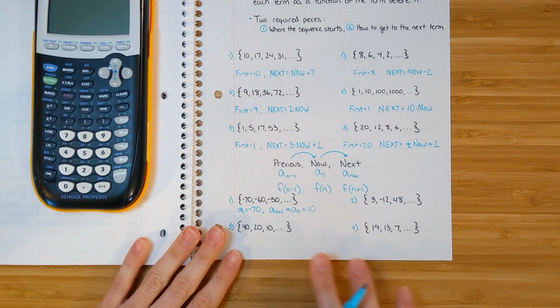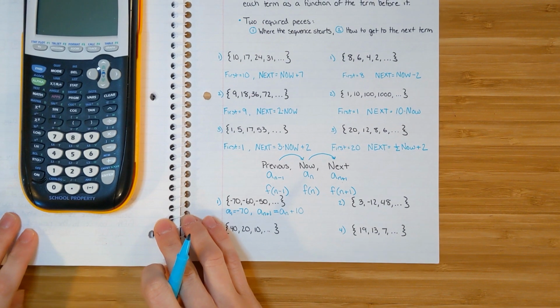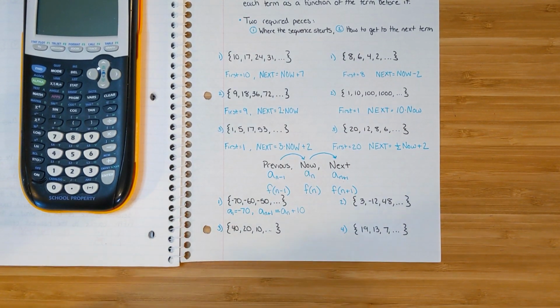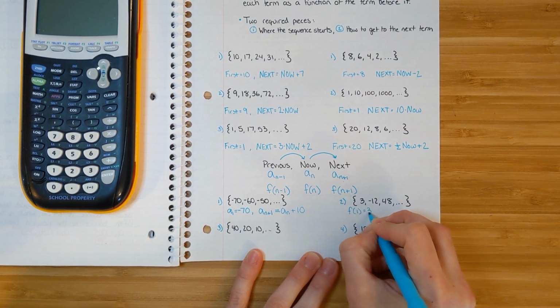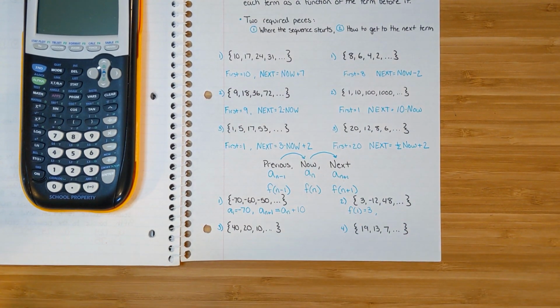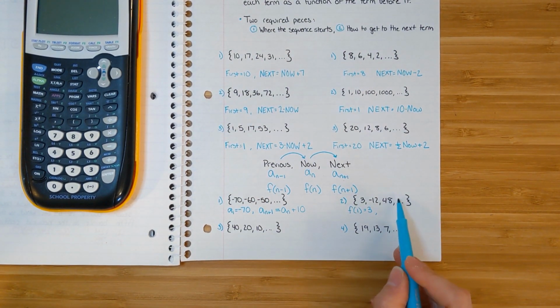Okay? Let's look at number 2, and this one I'm going to throw a curveball and write it in function notation. Always start with what your first term is. So in this one, f of 1 is equal to 3. That's how I'm going to start my recursive formula. And now I have to talk about how you get to the next term in your sequence according to what you have right now. How would I fill in this spot?